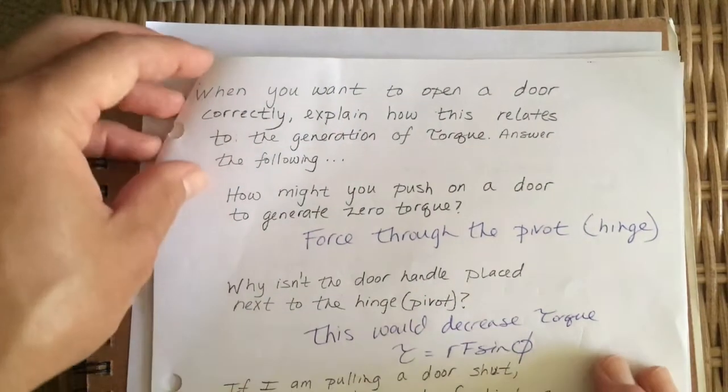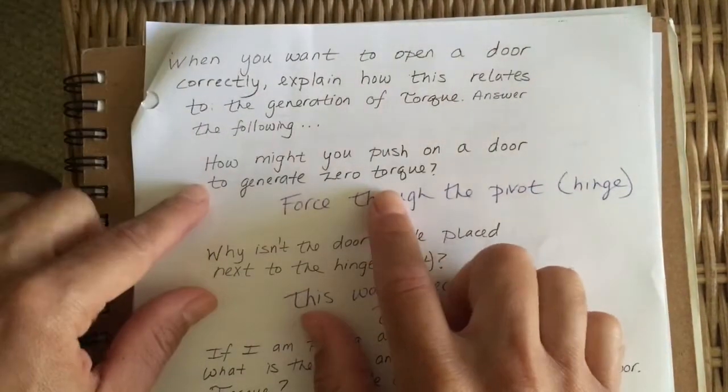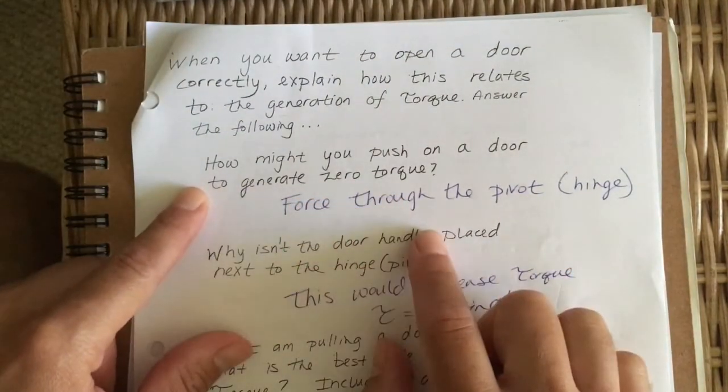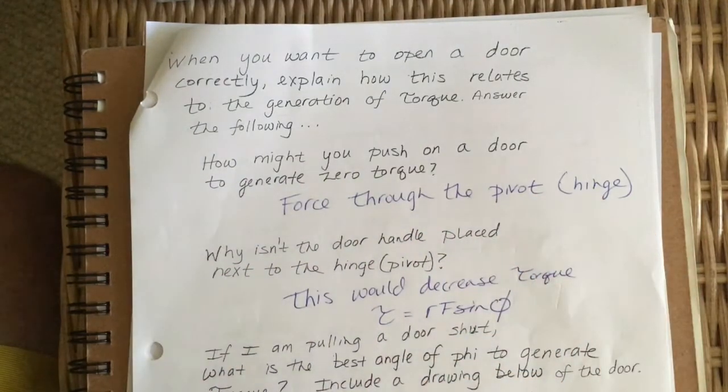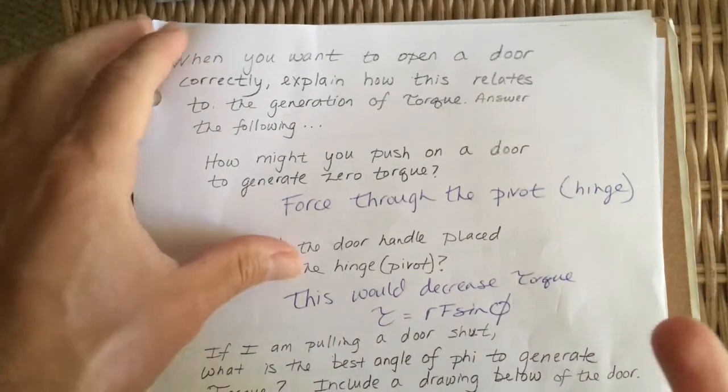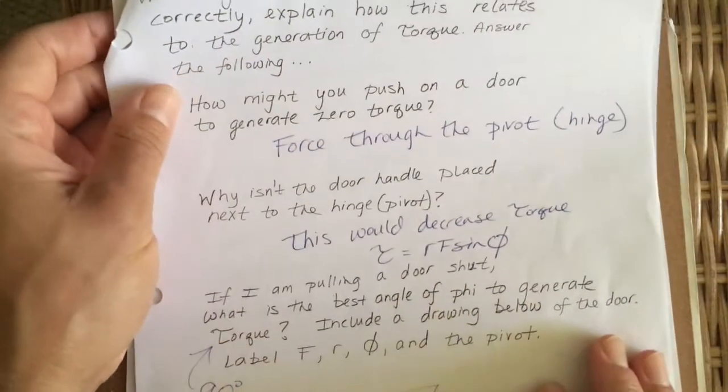All right. So a question here: how might you push on a door to generate zero torque? Well, you'd push through the pivot or hinge. So you might push on the end of the door towards the pivot, or pull on the door, and it wouldn't cause the door to turn, which should make sense.